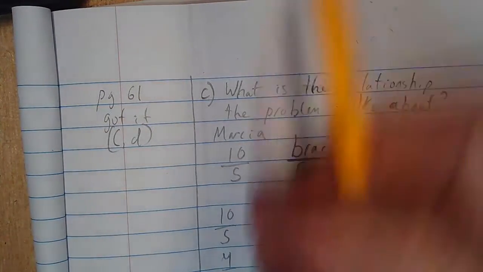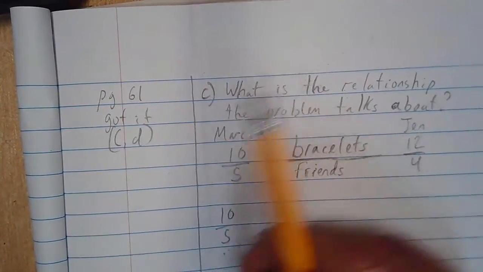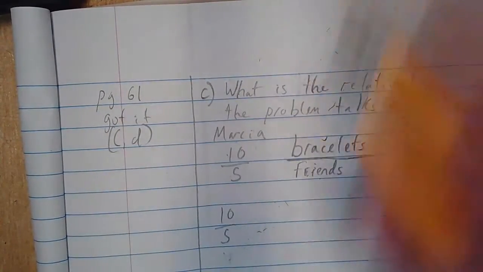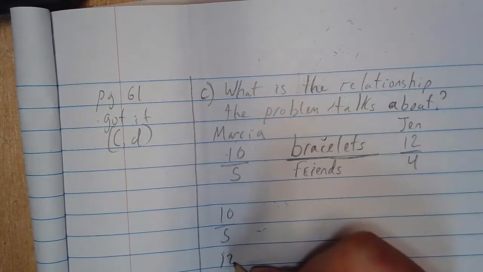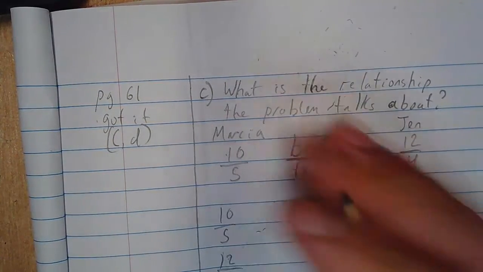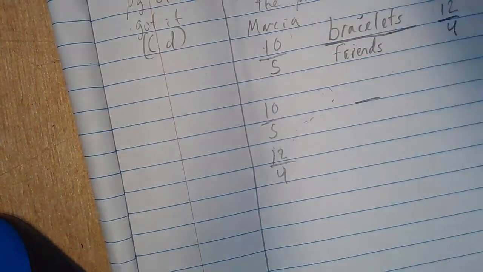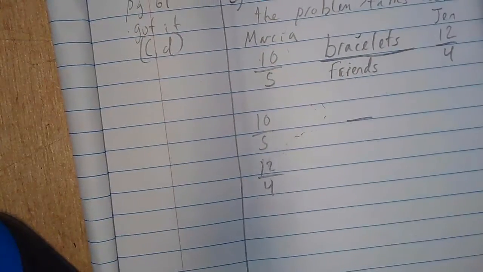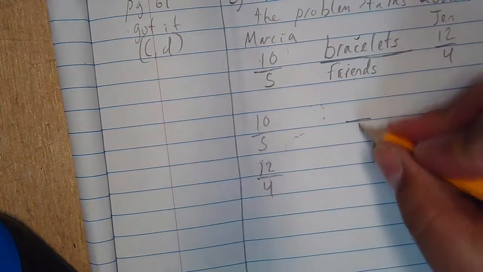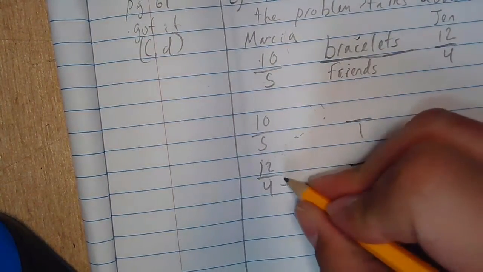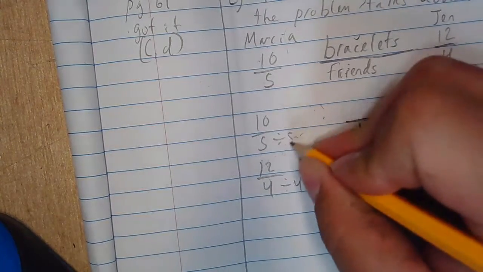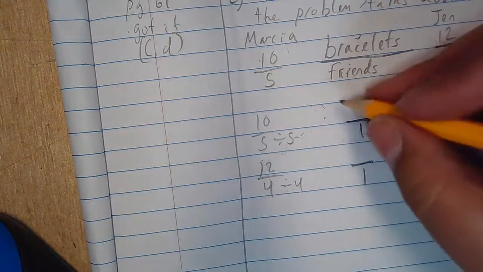Oops. Kind of projected an answer already, but it's really not it. You got to be in the moment, guys. Be in the moment. 12 to 4. We want unit rates. Unit rates. We want the denominator to be 1.